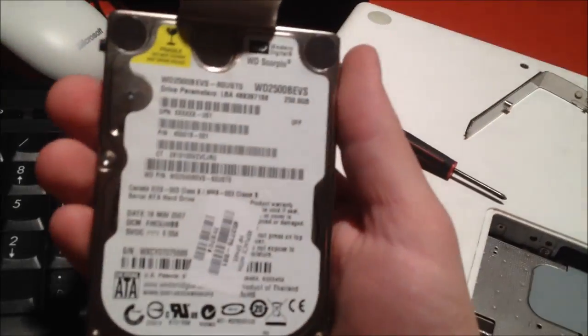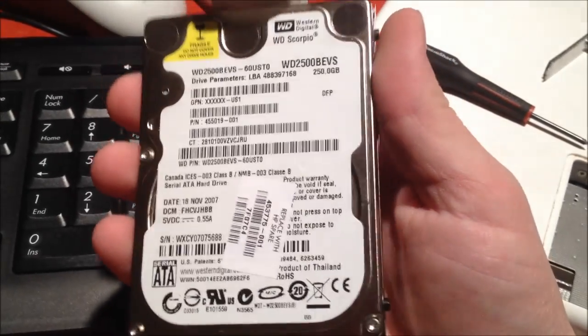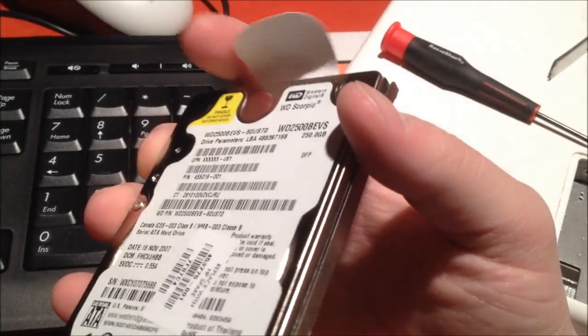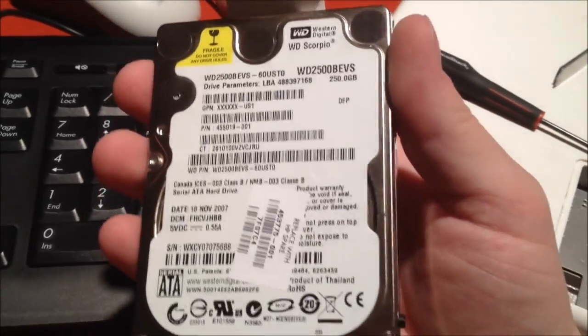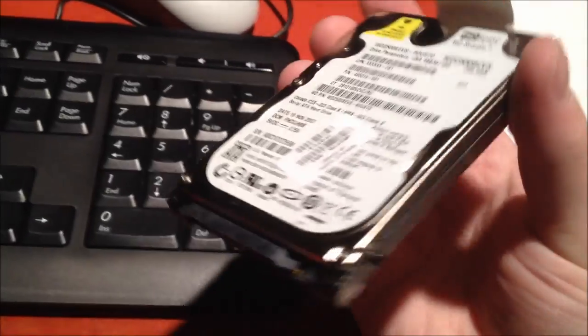That's what was in here. I used a leftover 250 gigabyte Western Digital hard drive from that HP DV6000 in an earlier video. I need more than 250 gigs for what I'm going to do with this machine, though, so we're going to upgrade this.